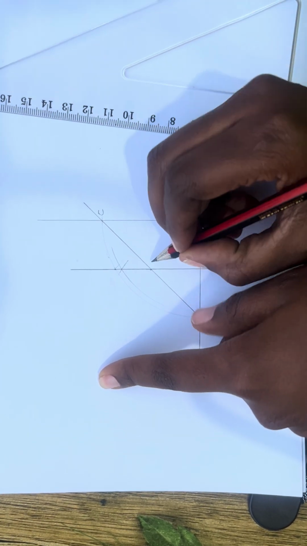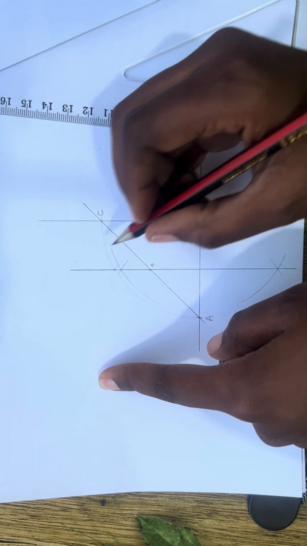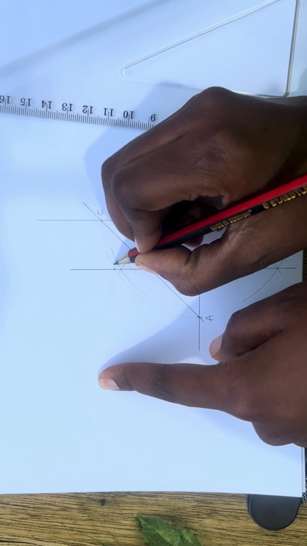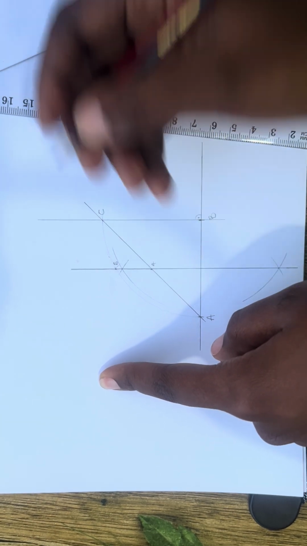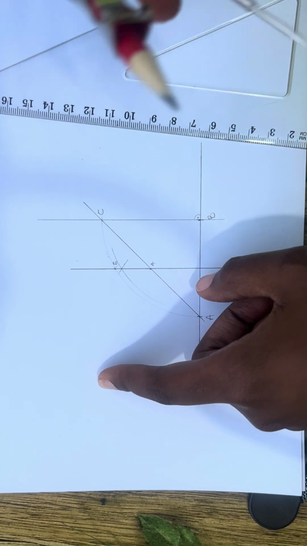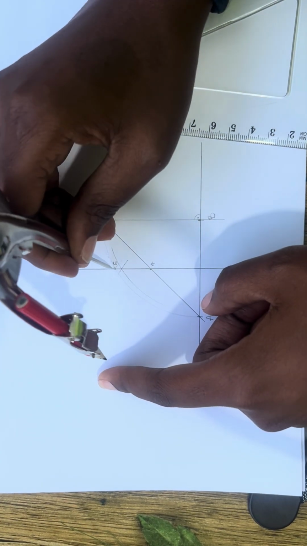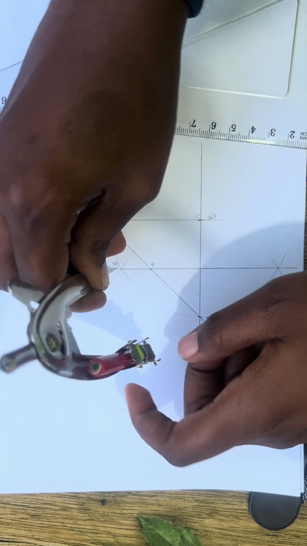We'll name this point 4 for the square of 4 parts. We'll name this 6. Okay, so we'll divide the line between 4 and 6 into 2 using a perpendicular bisector.